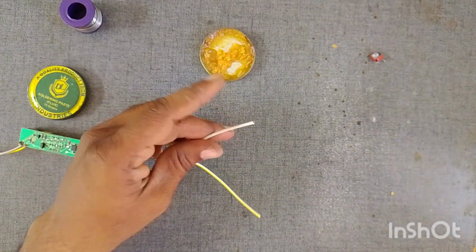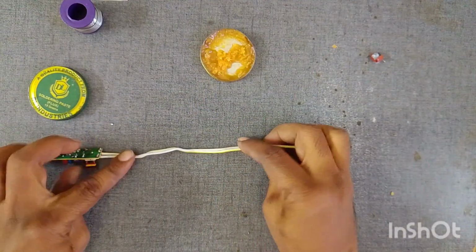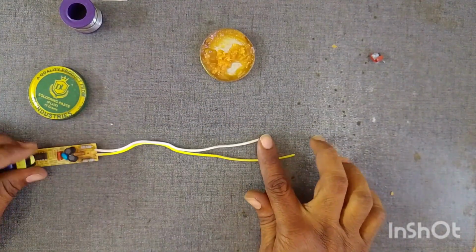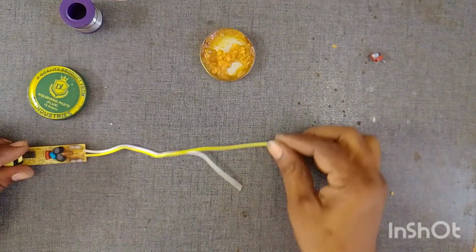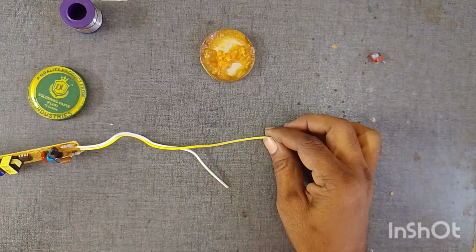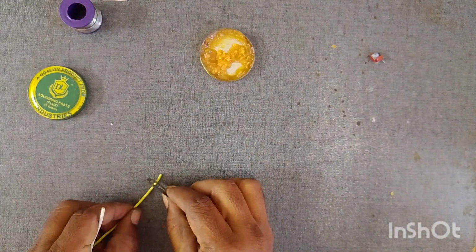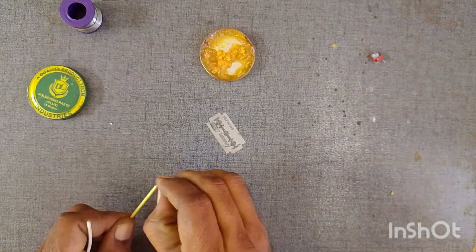For my convenience, I am cutting the wire when comparing with the other wire, because the smallest length wire is nothing but negative polarity and the bigger one is nothing but positive polarity. So polarity is mandatory to remember. We have to remember that polarity.